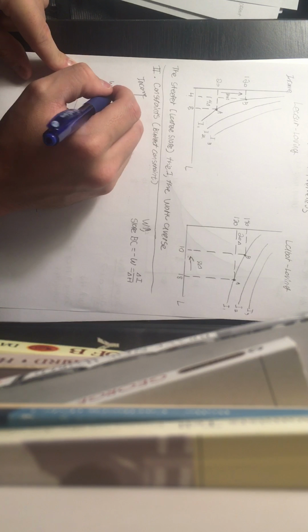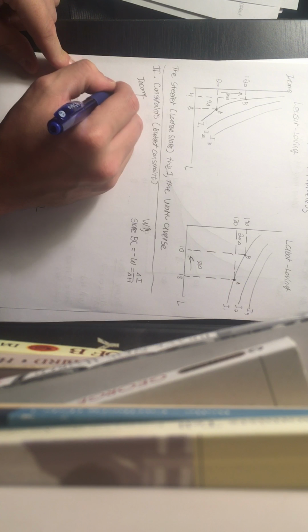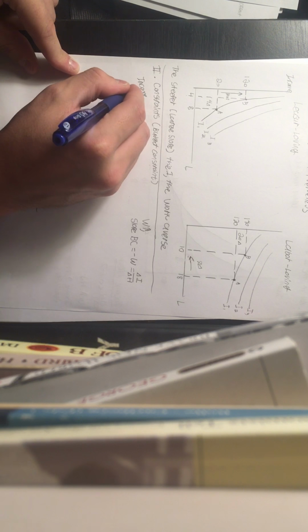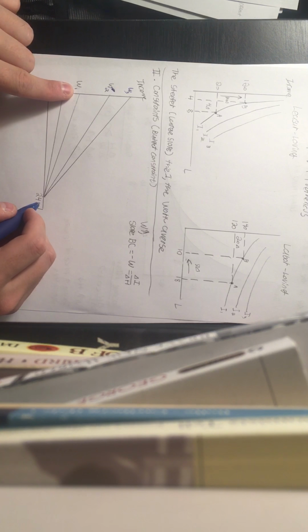So the first one I drew is this one right here, where it's, let's say this is 1, don't worry about this prime. This is 2, and then 3, and then 4. So think about it like this. Your first one is here.